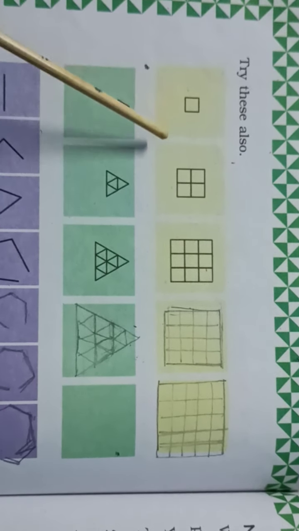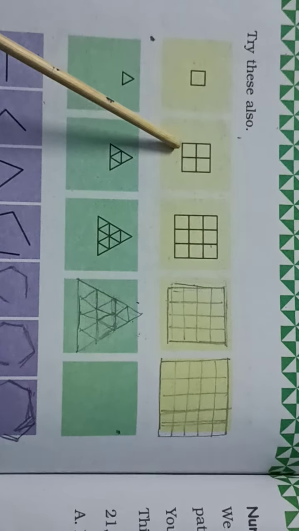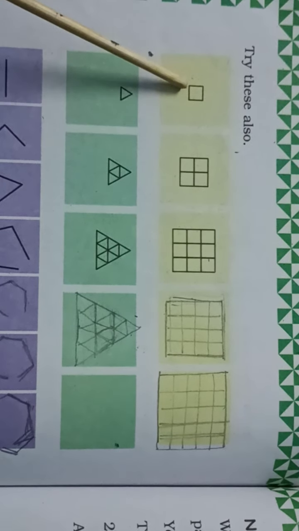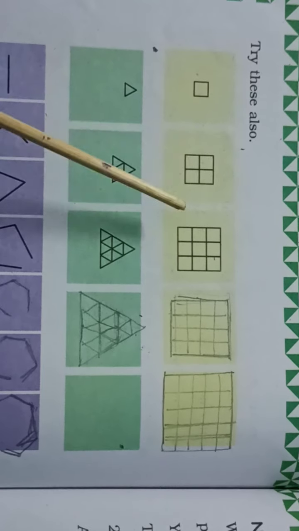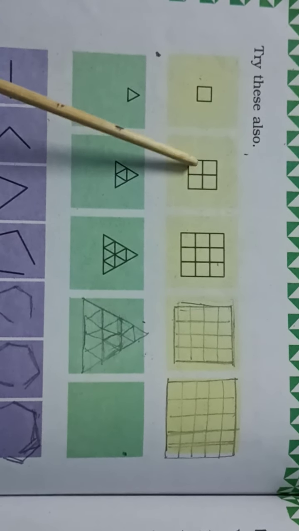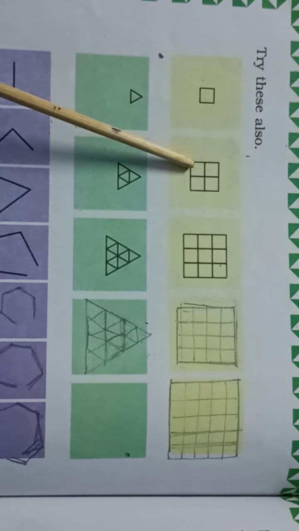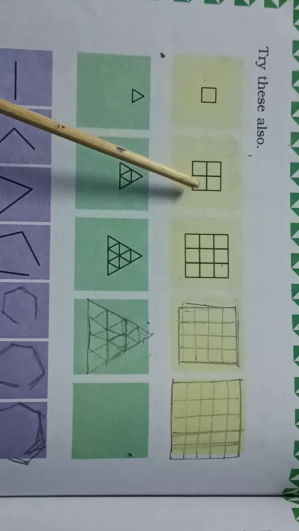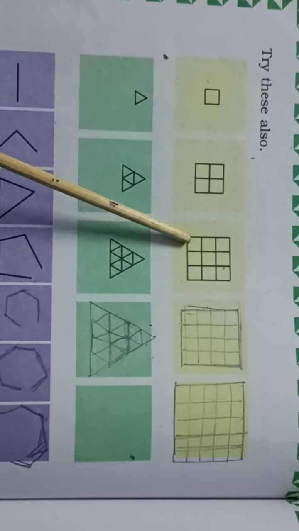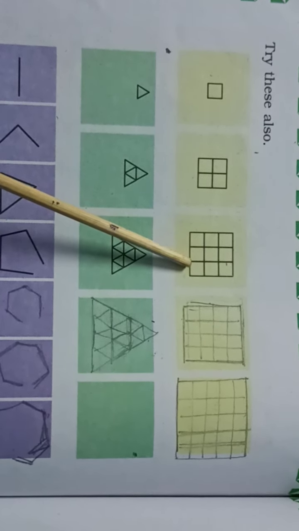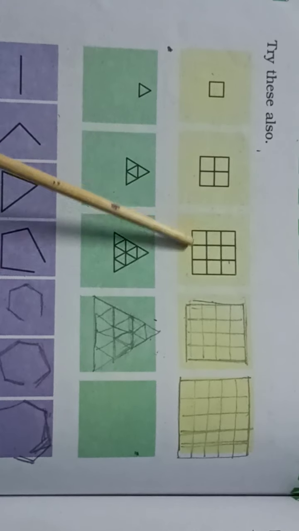Children, if you see carefully, here is 1 block. Now if you count, here is 1 block, or you can say 1 square. If here is 1 square, then here is a total of 4 squares. But if you see carefully, we will only see the downside squares in a horizontal way. So here is 1 and 2. Okay. When we go to the next shape, we can see 1 square, 2 squares, 3 squares.